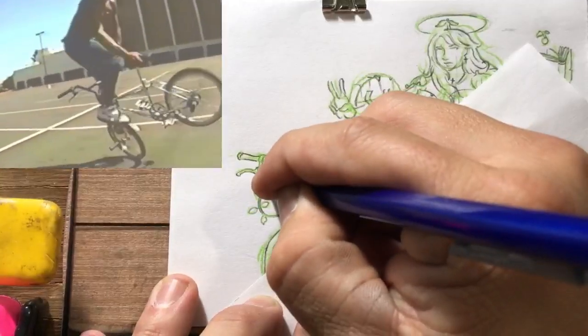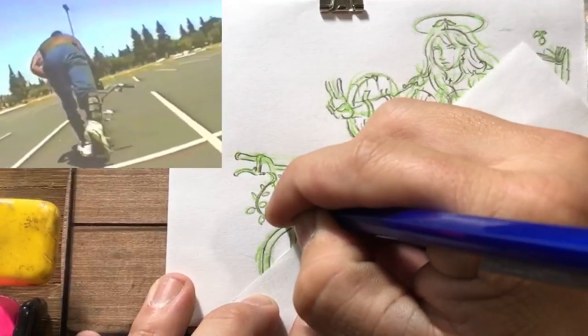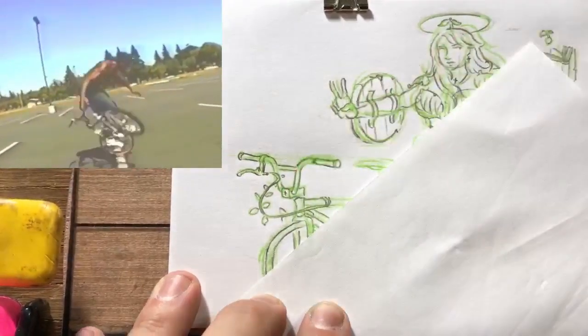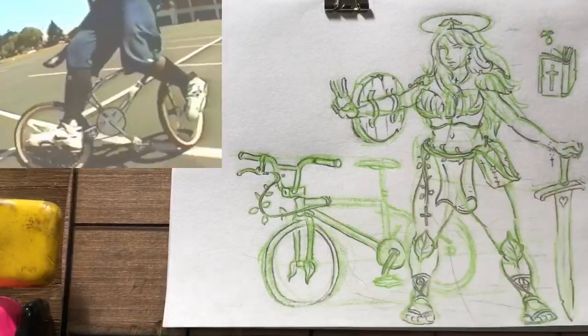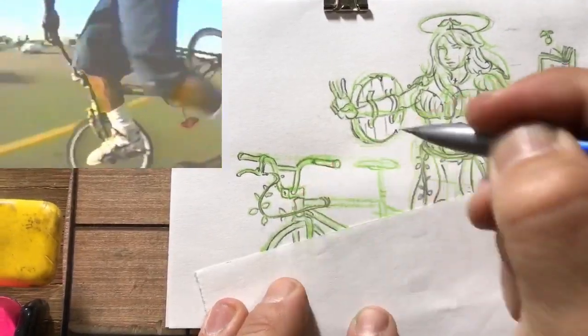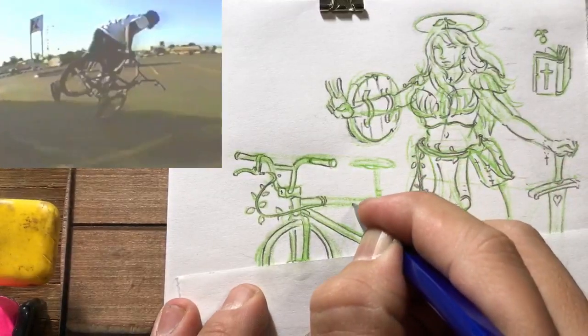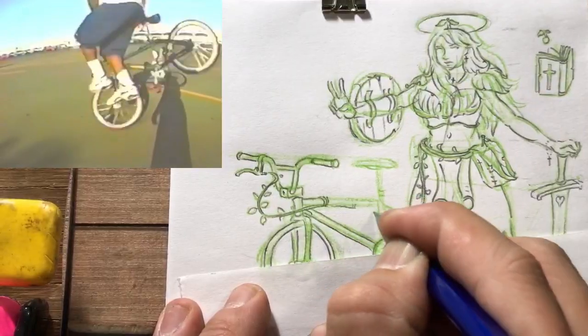Hopefully, Lord, we can plant more seeds with the bicycle. In all honesty, I think it could help with discipleship, making disciples of all nations. You ride a bike everywhere. I don't know. Trying to give you glory up in here.